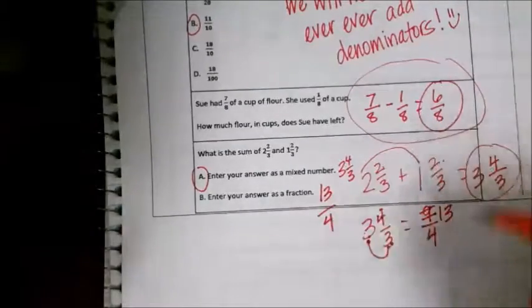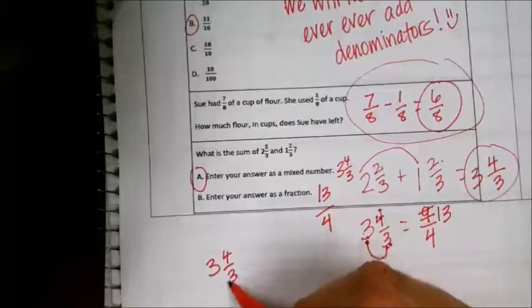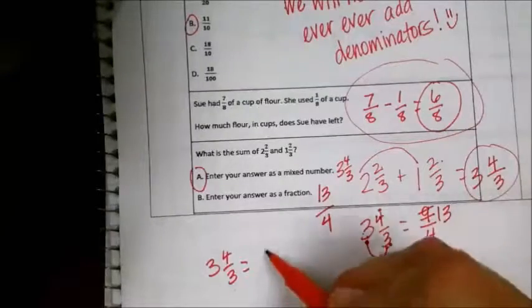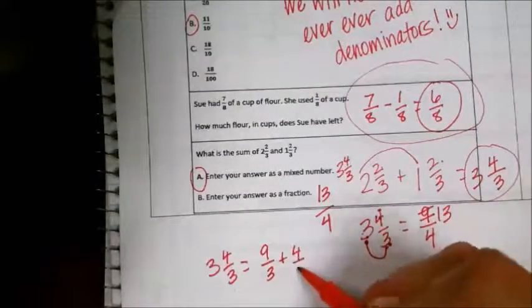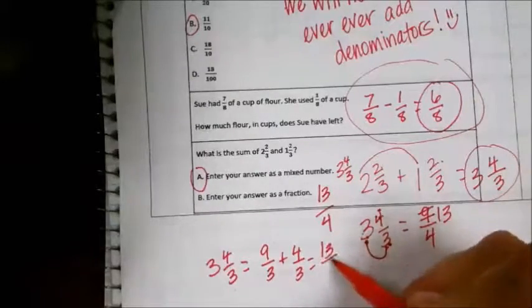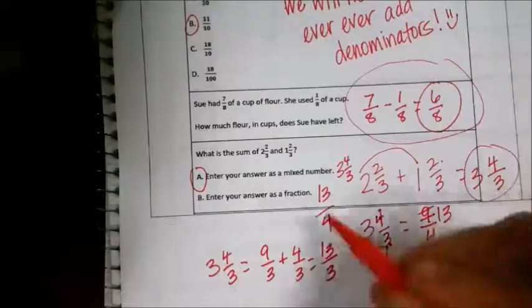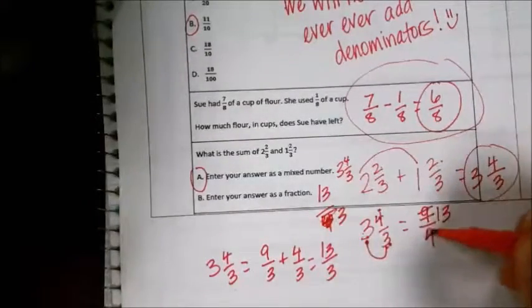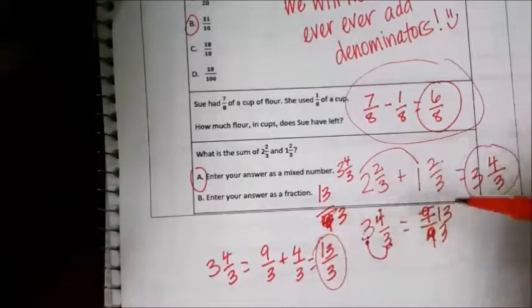I'll write that out again and explain it. So I have 3 4/3. That equals the same as 9/3. That equals 3. Plus 4/3, which is 13 over 3. Excuse me. What did I do? 4/3, wouldn't you have to do that and make 7? Wouldn't you have to put 4 and a 1/3? No, it's 13 over 3. That's your answer.